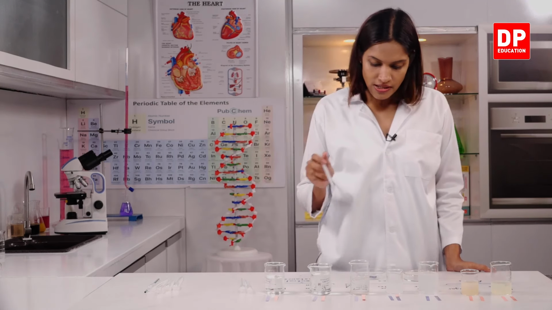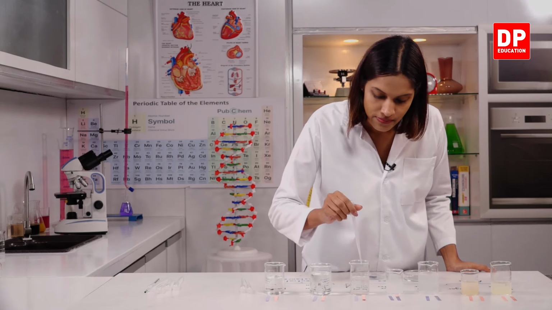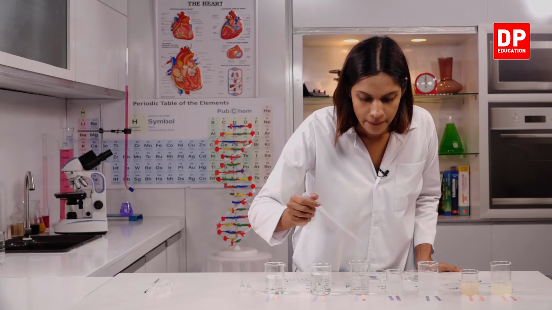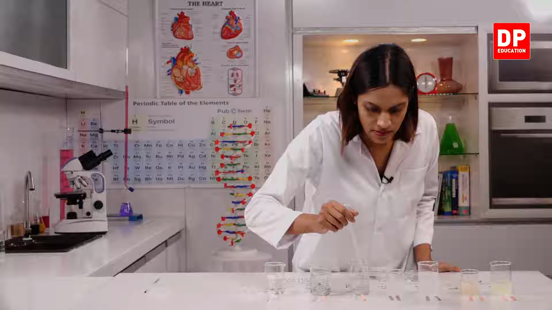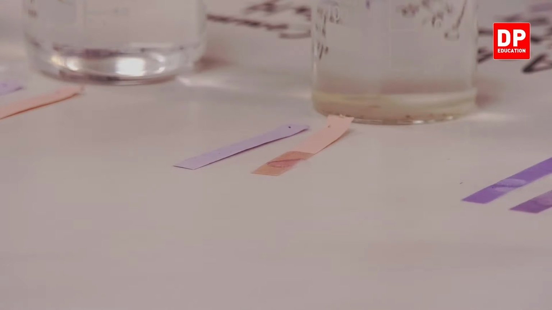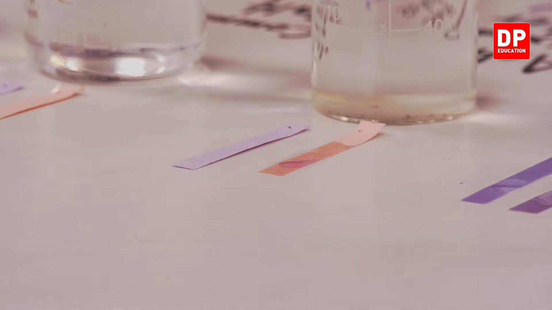Next we will check ash mixed water. I will put a drop onto red litmus. You can see the red litmus slowly changing into blue, children.